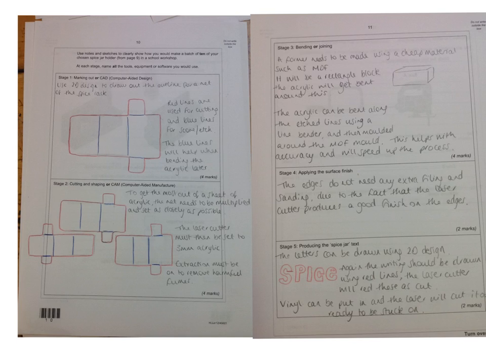Now, you've got the option here to explain how to do it using traditional tools in the workshop, as in tri-squares for marking out, pencils, steel rule, that kind of thing. Or you can do it using computer-aided design, so CAD. Now, as you can see from my answer, I've decided to use CAD. Again, personally, I find it the easiest to remember. There's not as many tools and steps to remember when you're explaining this.